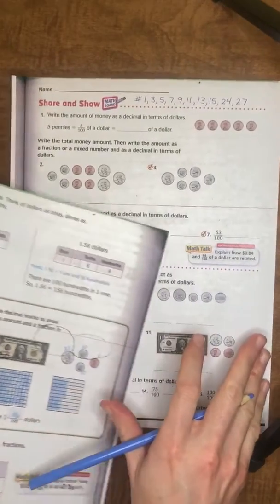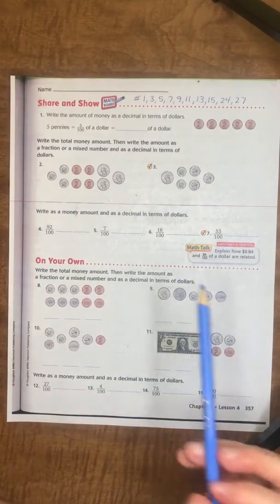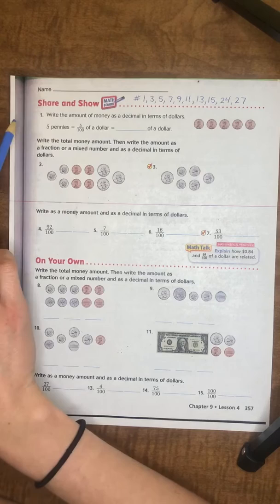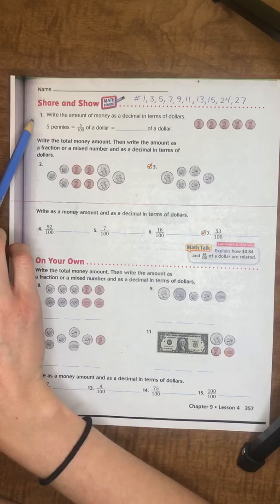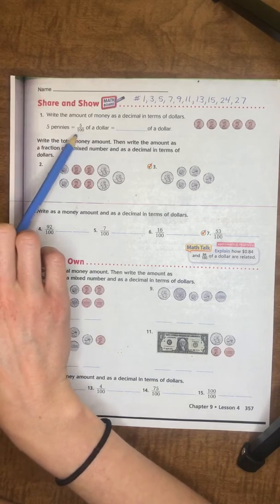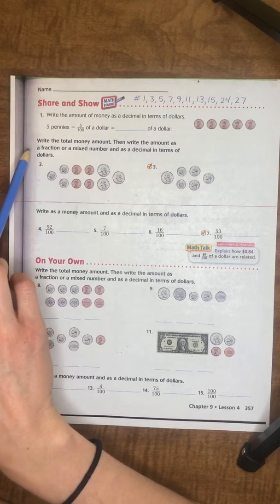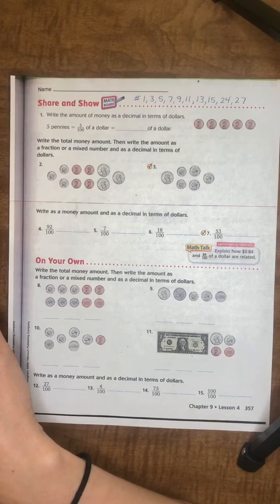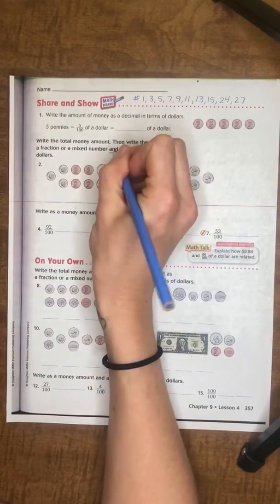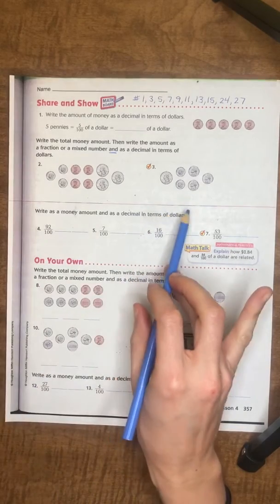Now you would go on independently to do the following problems. I mainly went with odd. Number 1 is writing the amount of money as a decimal in terms of dollars. They have 5 pennies, 5 hundredths of a dollar, and then you are filling in that blank. For number 3, write the total money amount, then write the amount as a fraction or a mixed number, and as a decimal in terms of dollars. So you will have 3 different answers.